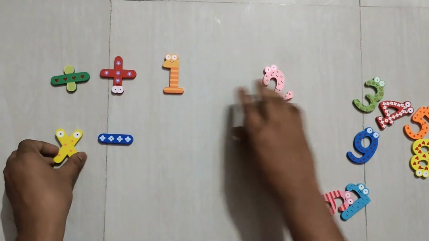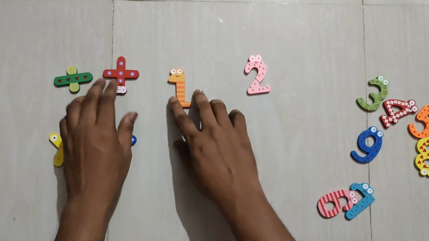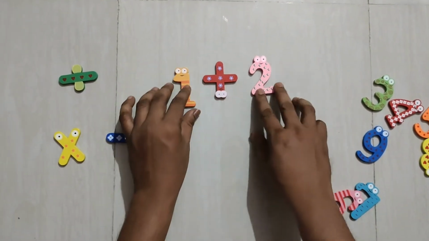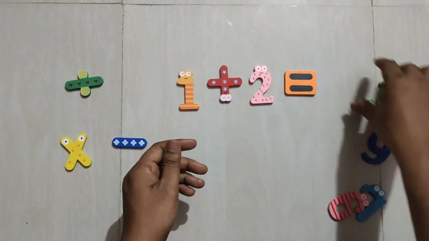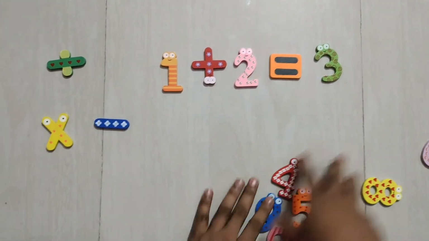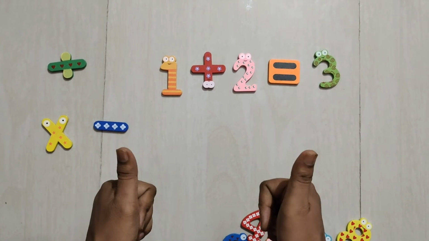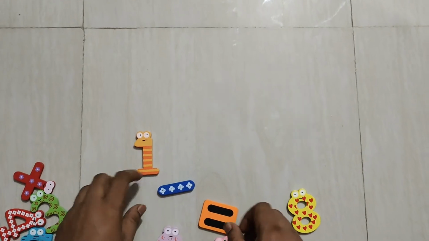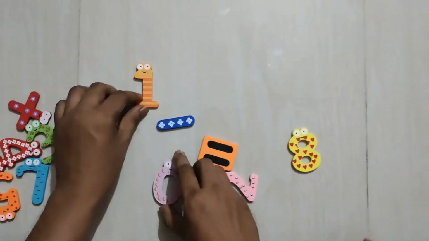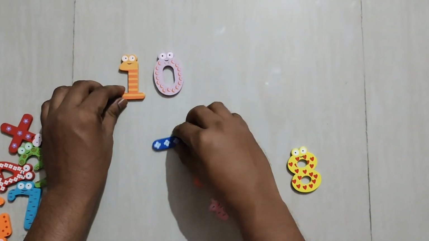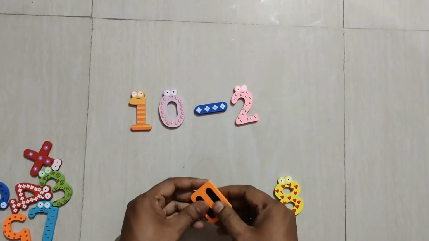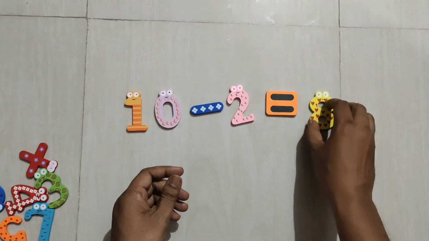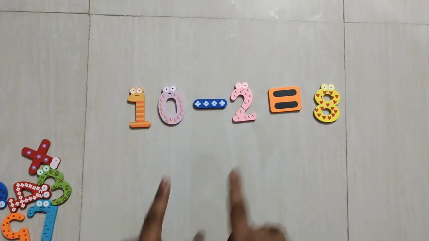So let's take 1 plus 2, and I forgot to tell about is equal to also. Is equal to 3. Isn't it good? Now let's do the subtract option. So what we will do, 10 minus 2 is equal to 8.